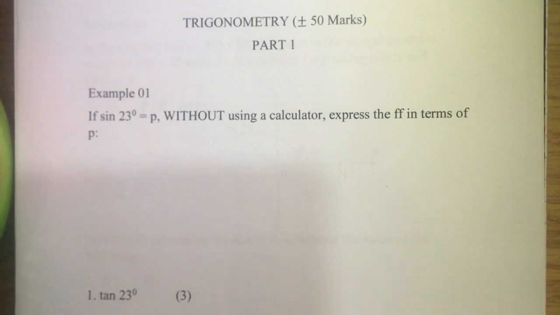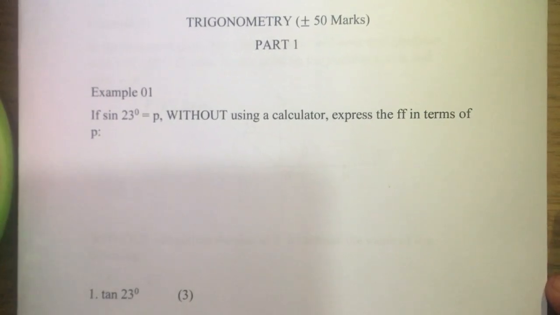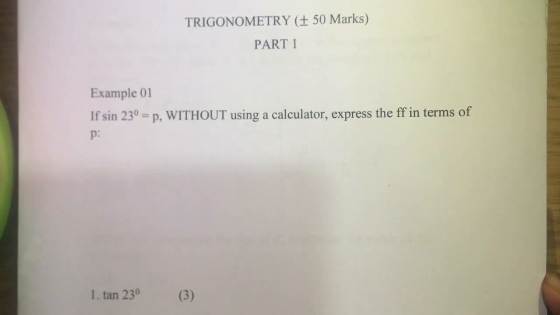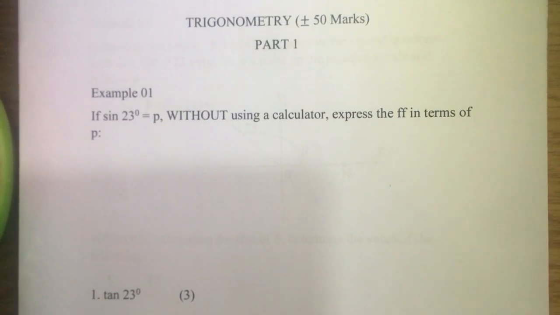I'll be doing trigonometry today, part 1, on how they ask questions based on the first question that you find in your examination in trigonometry. Those examples are based on the first question found in the examination. I have 4 examples demonstrating how they ask the first question.